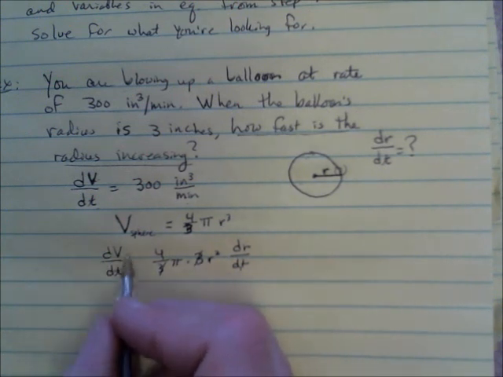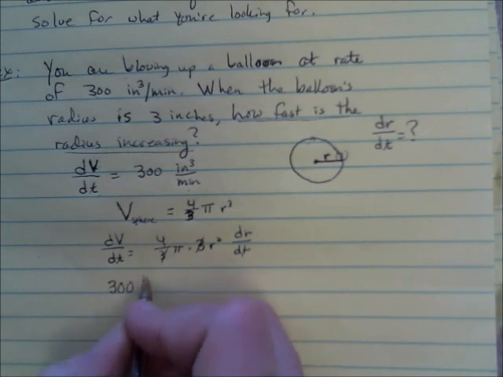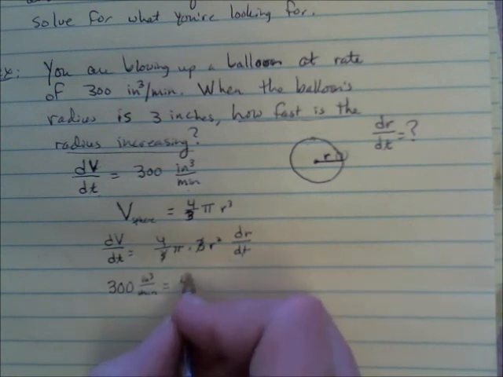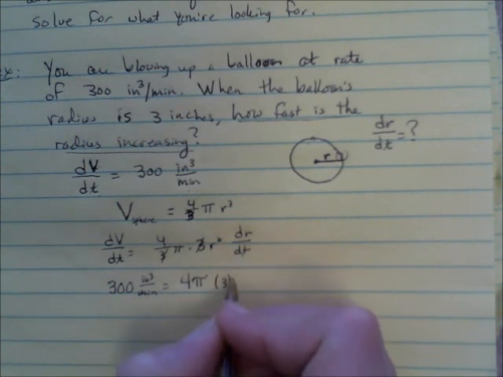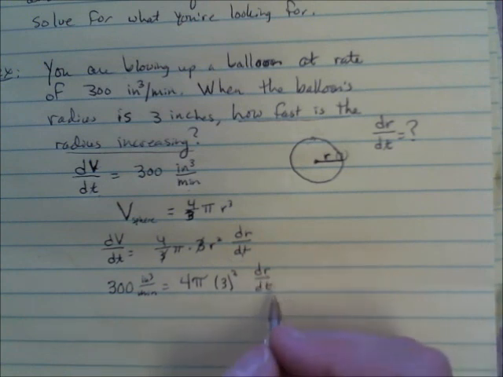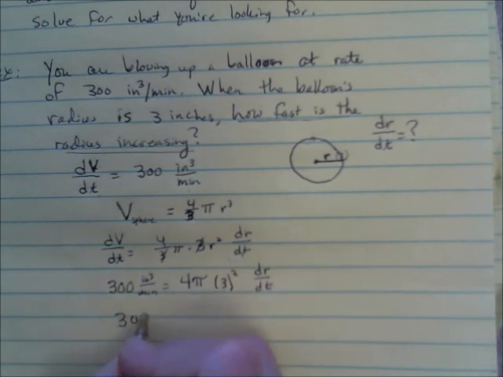So now we're in step 5, we can substitute the known values. The known value for dV/dt is 300 cubic inches per minute. That's equal to 4 pi r squared. So 4 pi, the r we're given as 3, squared, and what we're looking for is dr/dt. And now what we have to do is divide both sides by 4 pi times 9. Well, 9 times 4 is 36. So 300 divided by 36.